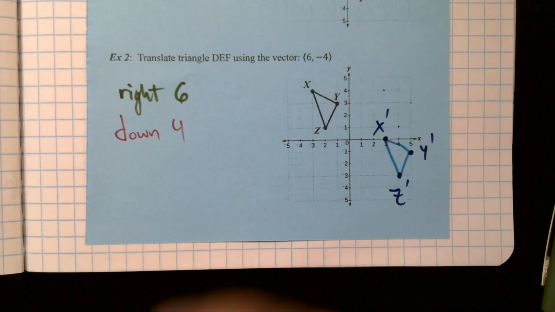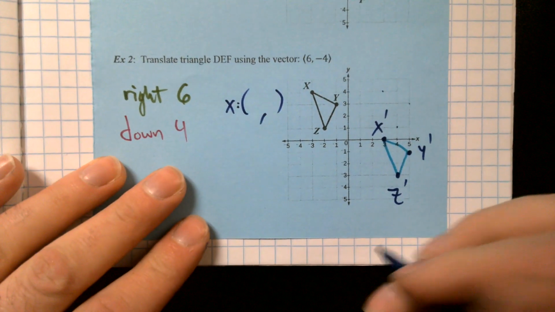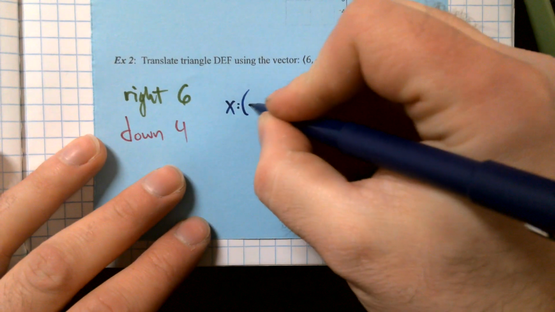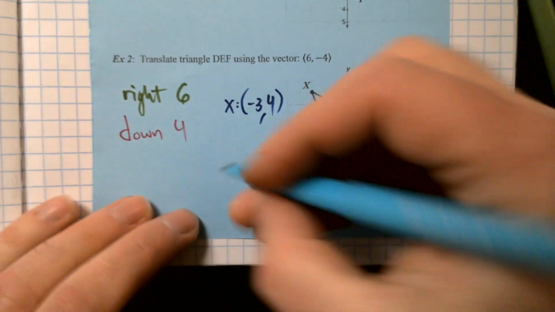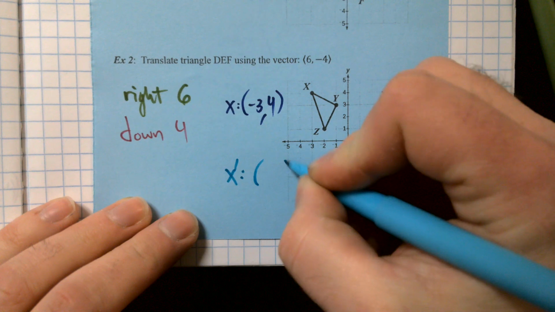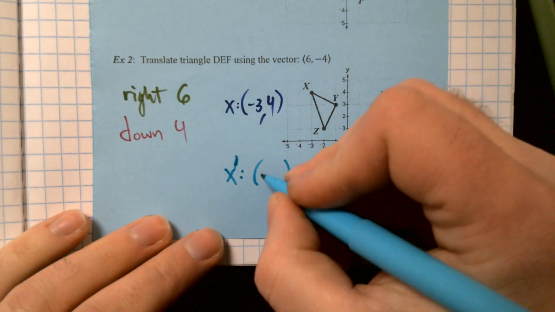Now, real quick, let's take the coordinates of x. What are the coordinates of point x in my pre-image? -3, comma, 4. What are my coordinates for x prime? Right here. 3, 0.